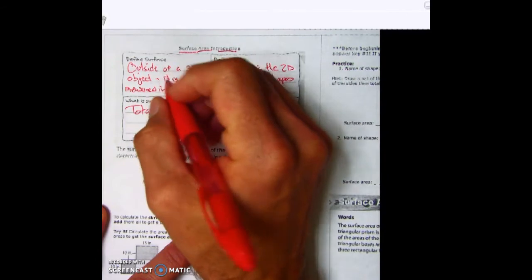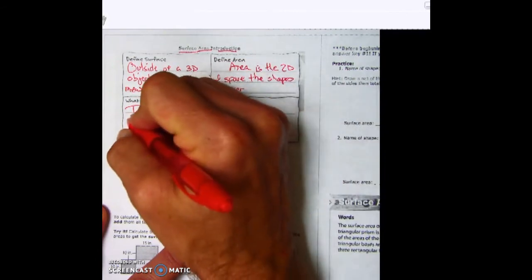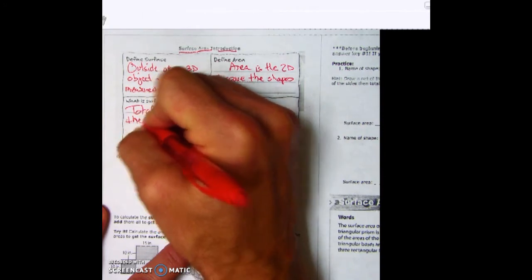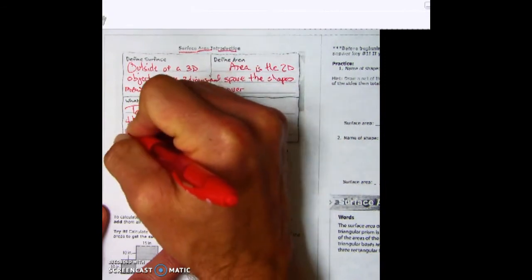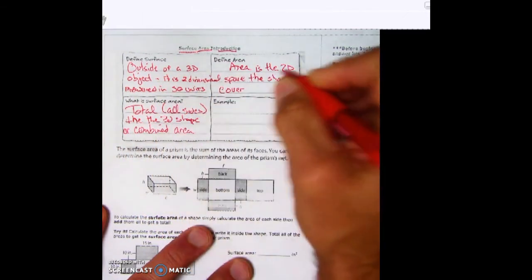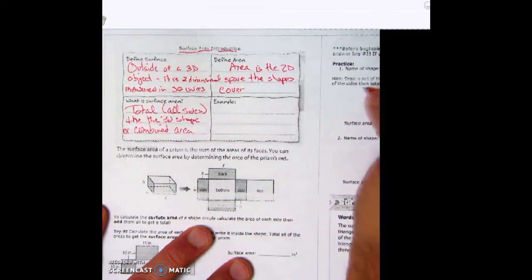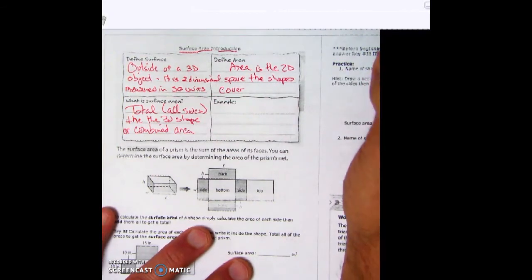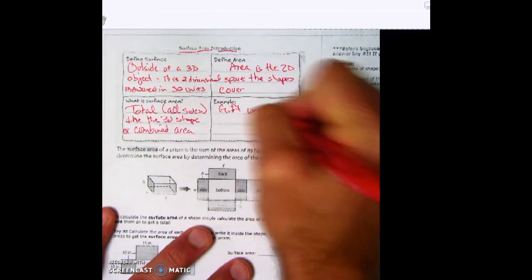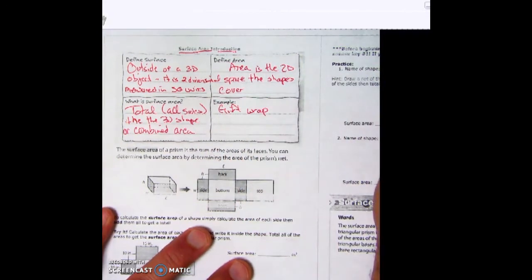Surface area is all sides of the 3D shape, or combined area. I'm going to use that word area again. So think of an example of covering something. When do you cover something? Like gift wrap. Gift wrap is a good idea of surface area.